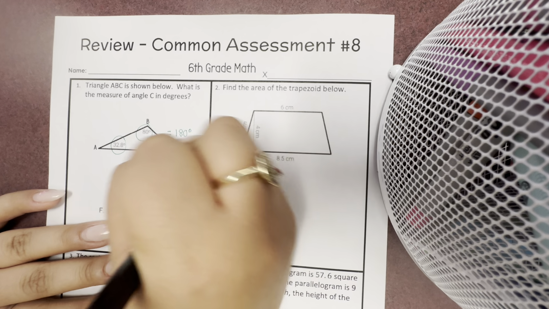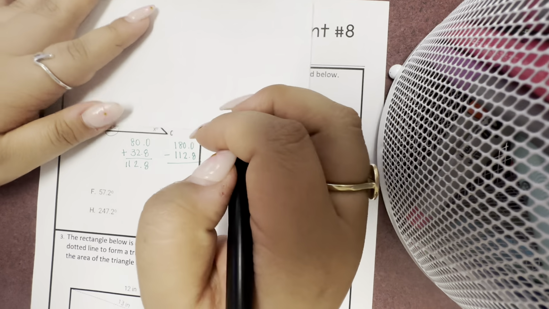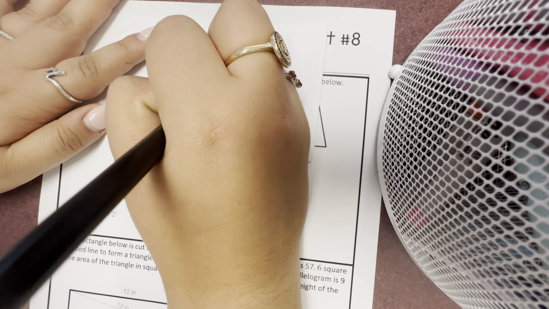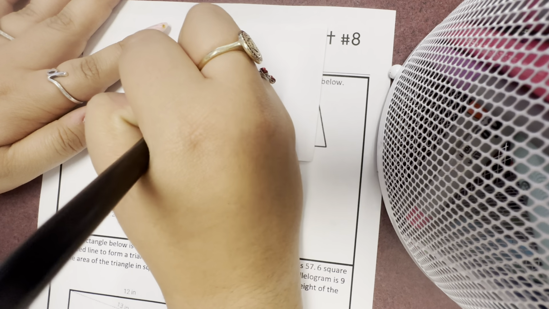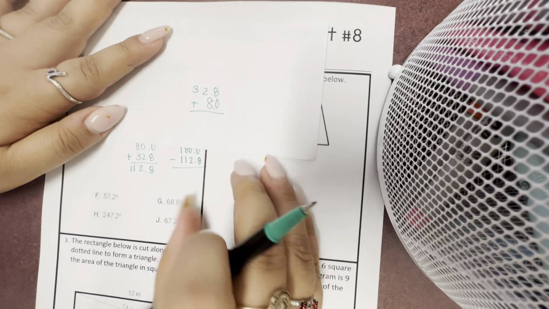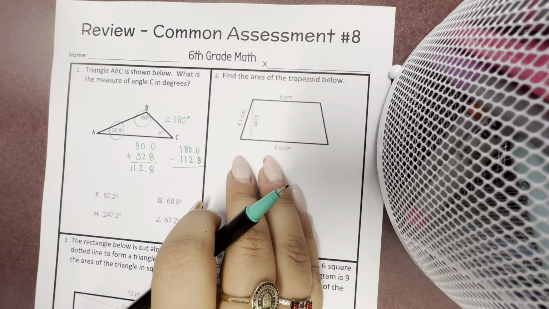I caution you to make sure that you are lining up your decimals, okay? So like if I were to give an example, if you were to set up 80 and then do the 32.8 like this, that is wrong, because you're telling me that this is a whole number 8, not an 80. So make sure you're lining up your decimals correctly.